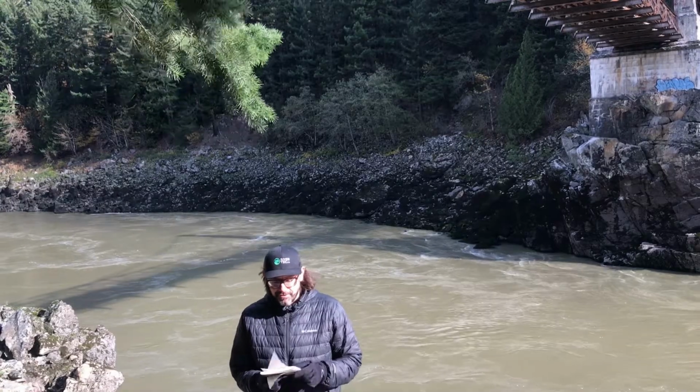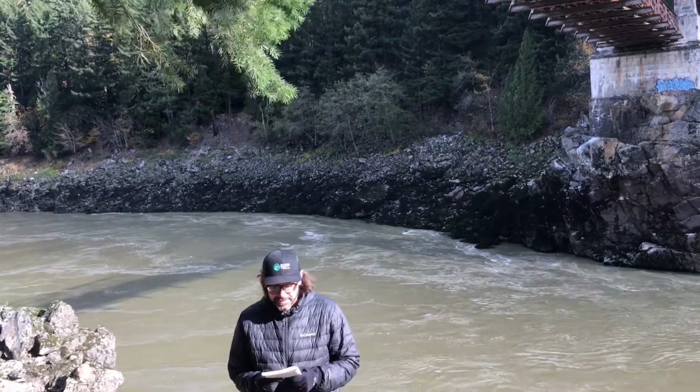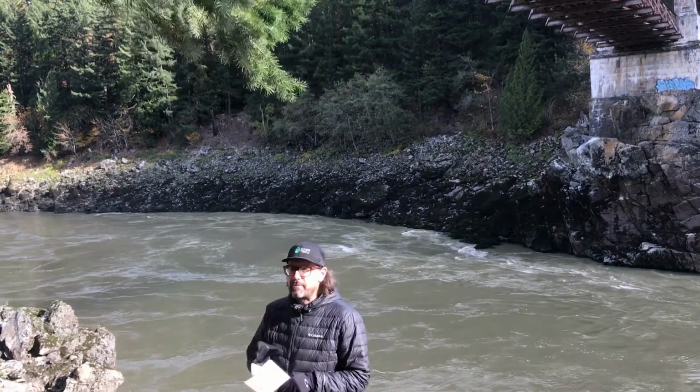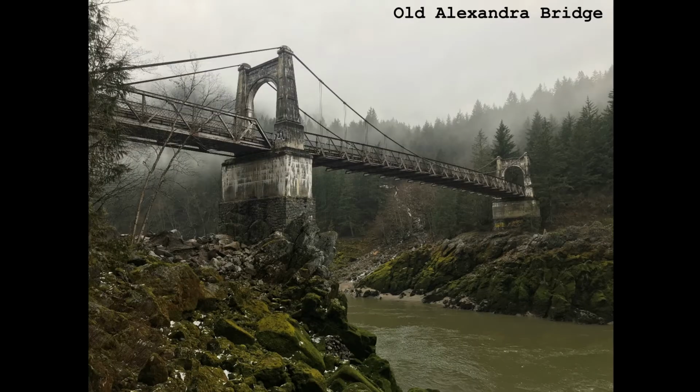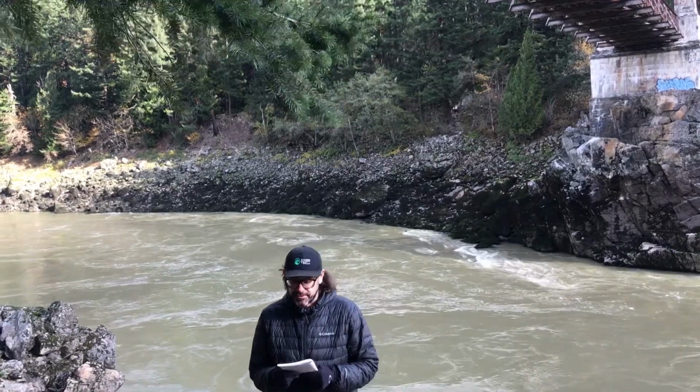Hi. So we're in Alexandra Canyon right here. Alexandra Canyon is a provincial park. It's actually quite a popular tourist destination. There's an old bridge for Highway 1 right up above me right here. And we stop here to look at the morphology of canyons.